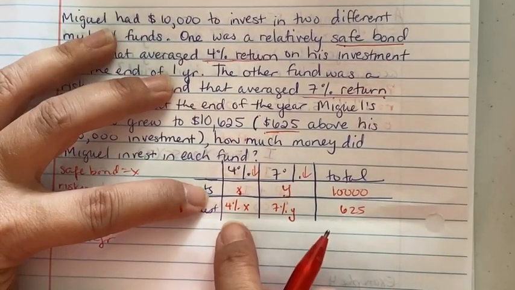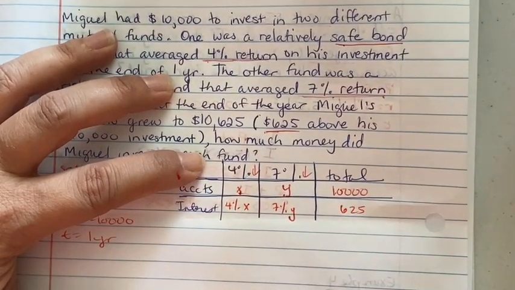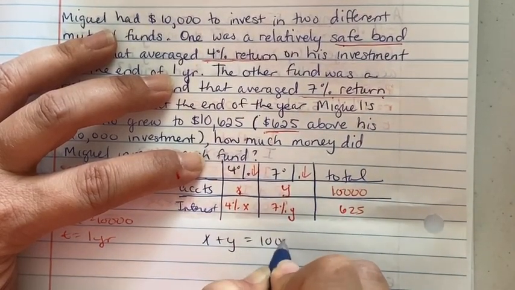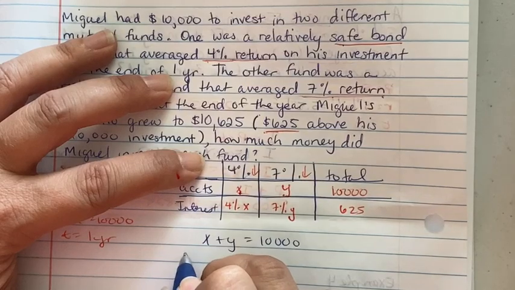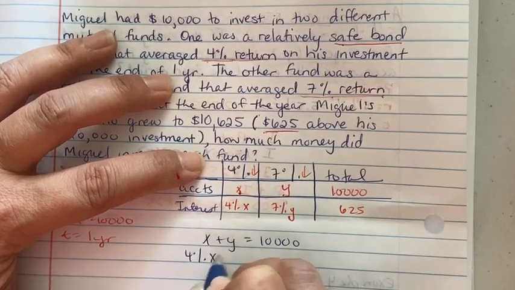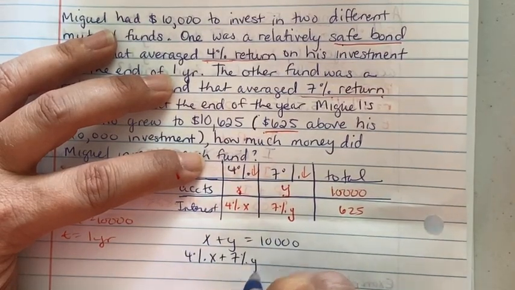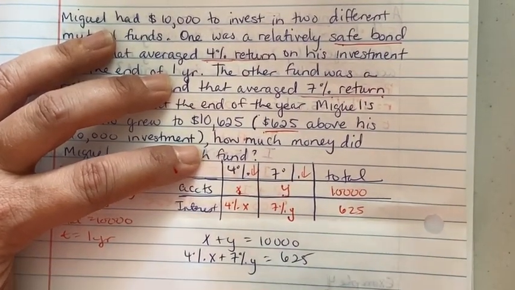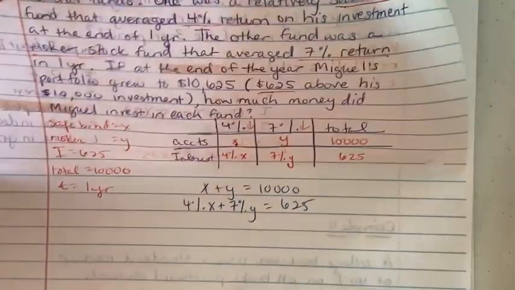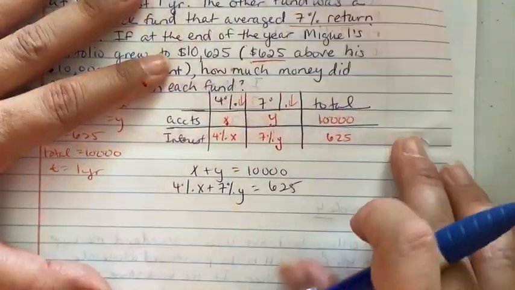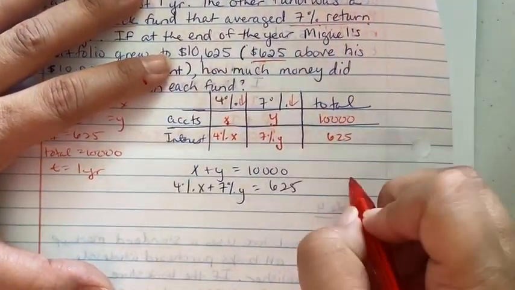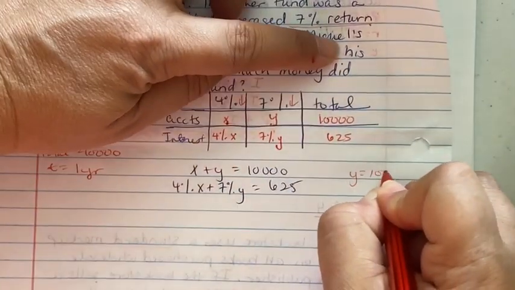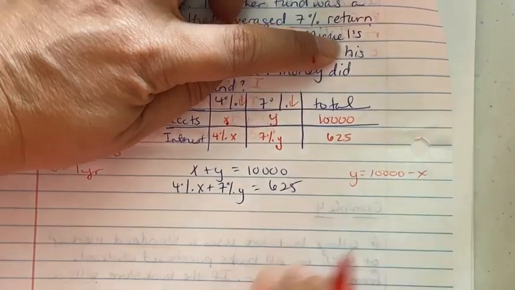Okay, now remember percent. We have two equations coming up: X plus Y equals 10,000, and 4% X plus 7% Y equals 625. Since systems of equations have yet to be introduced, we're going to say that the Y equation, by moving the X over, is $10,000 minus X.